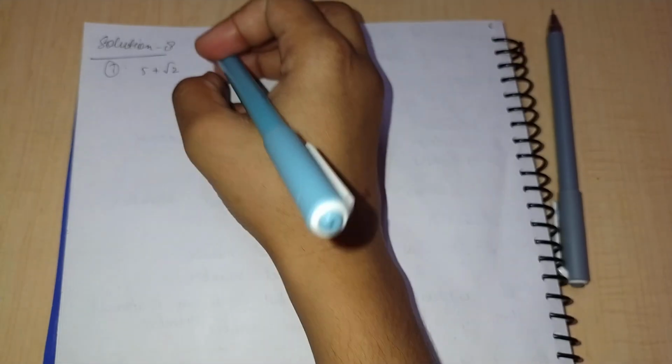Question number 8 is prove that the following numbers are irrational. First question is 5 plus under root 2. We have to prove that it is an irrational number. So let us solve this question.